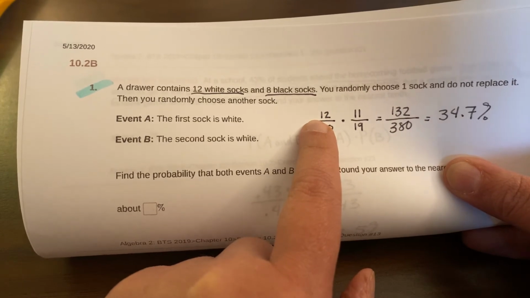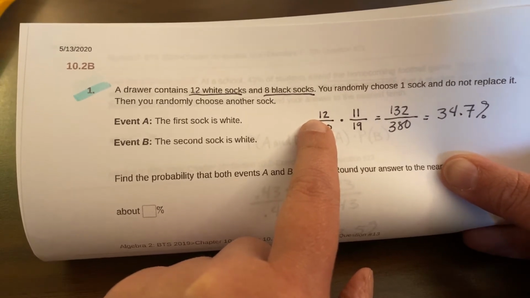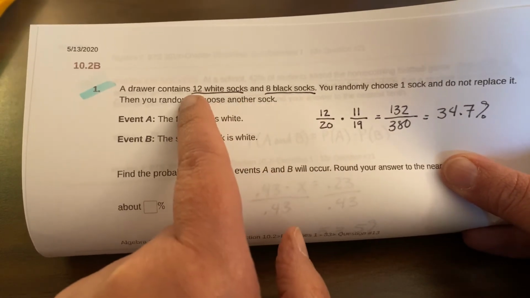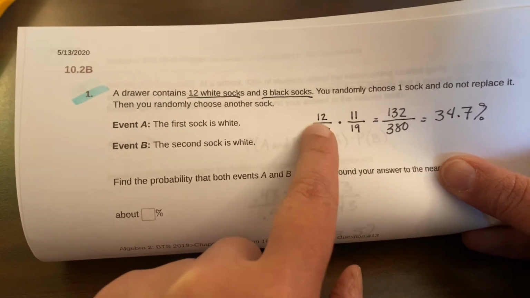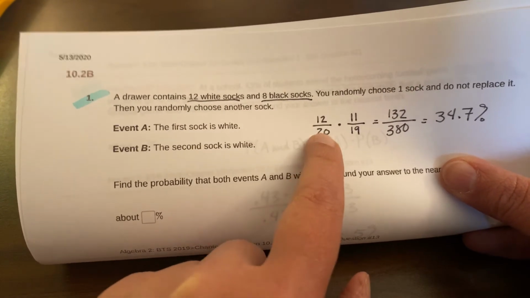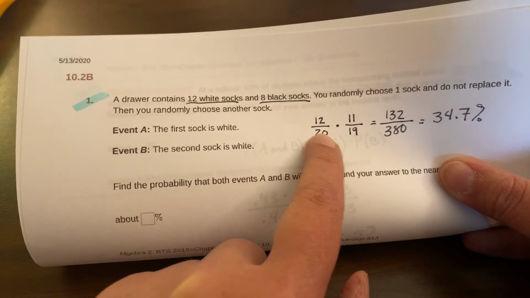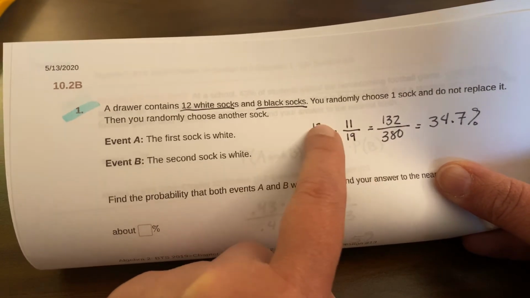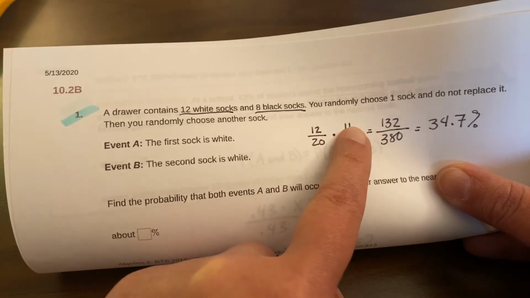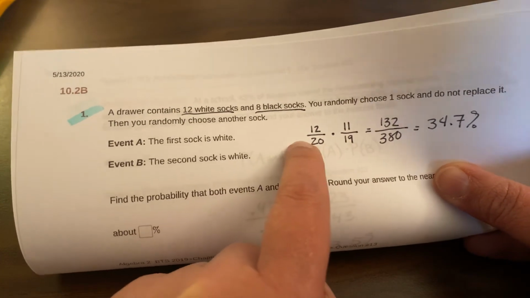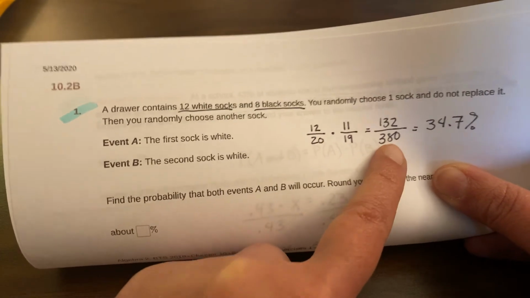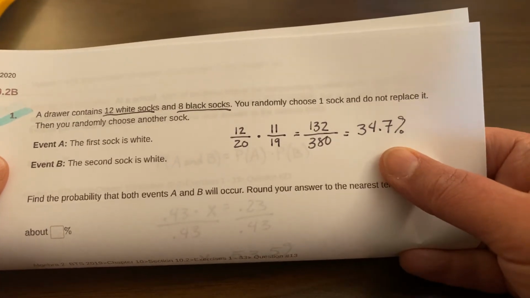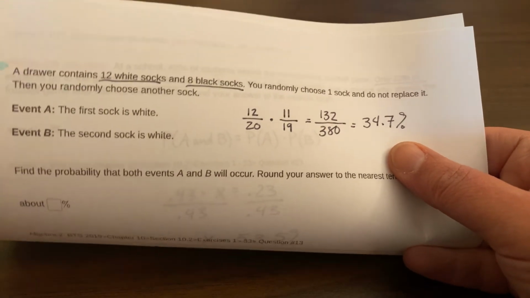And we're assuming these socks are sort of jumbled and not paired together, right? So you are pulling out, you've got 12 possible white socks. So 12 out of 20 to start. Once that sock has been chosen, you now have 19 socks to work with. And assuming you chose a white sock to begin with, you only have 11 white socks to work with now. So you multiply the tops together, you multiply the bottoms together, you get 132 over 380. And as a percent, that is 34.7%.